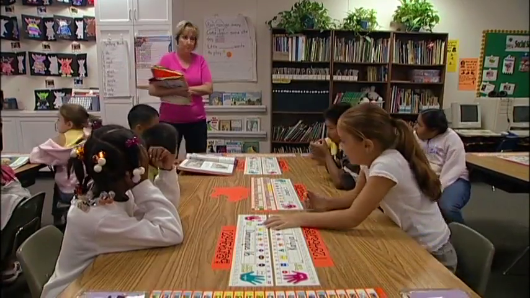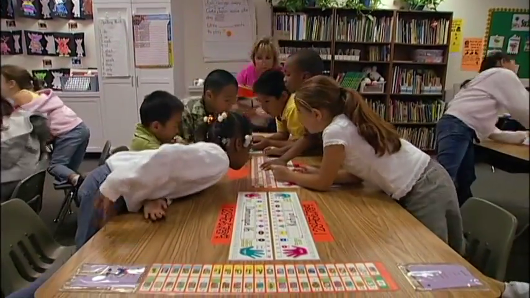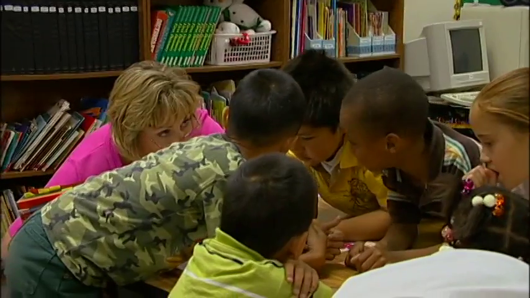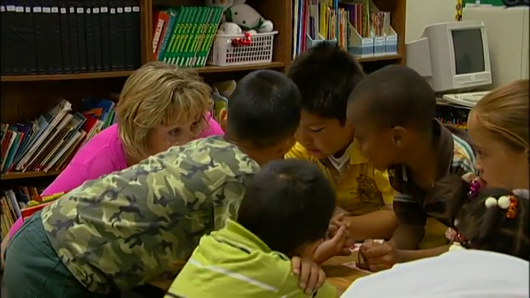Heads together, bottoms up is an ideal discussion strategy that can be used in whole class lessons.